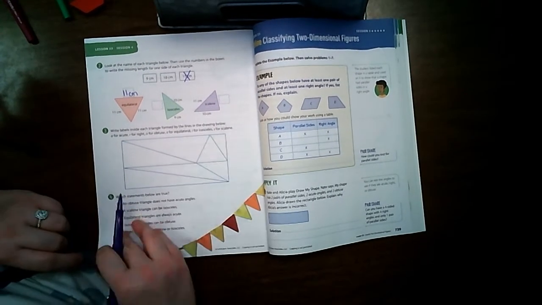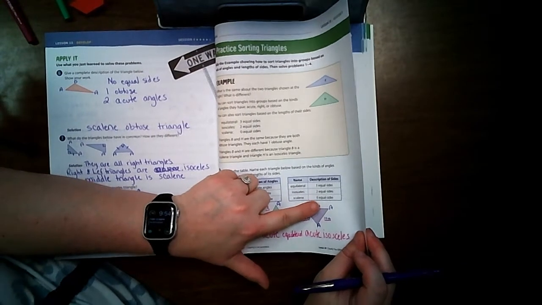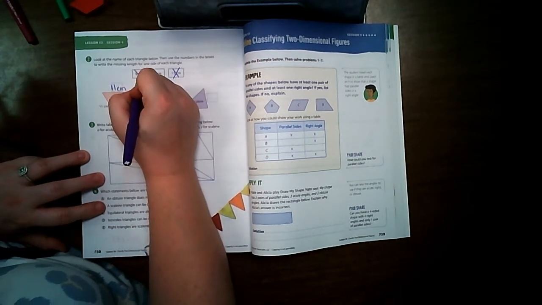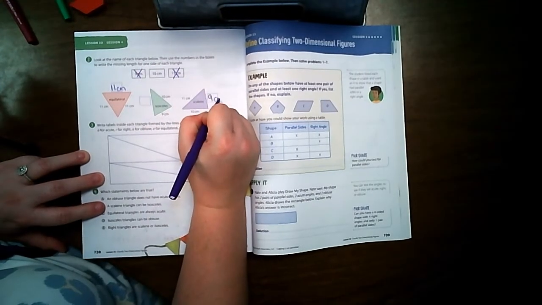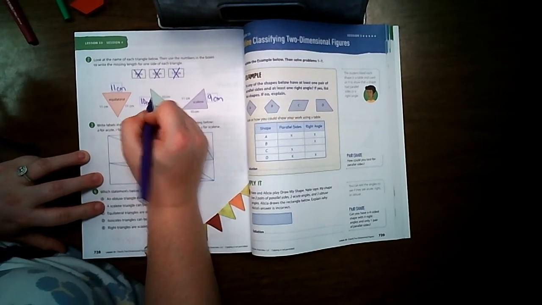A scalene triangle. Scalene triangles have 0 equal sides. We've got 10 and 11 here. That means we can't use the 10, so it has to be 9, which means that this one has to be 10.